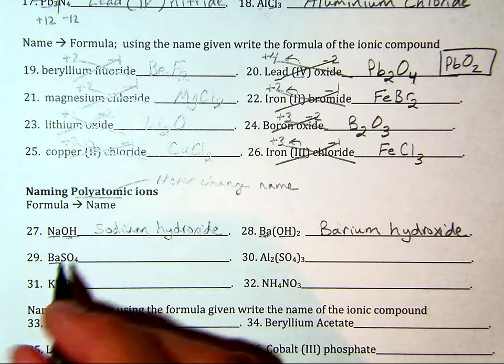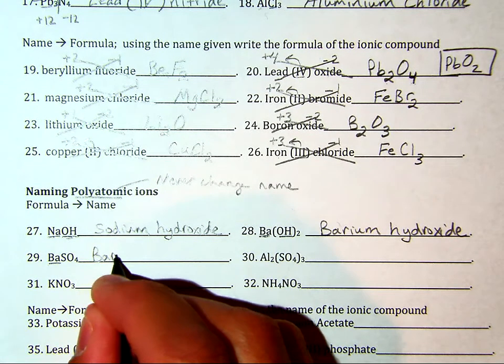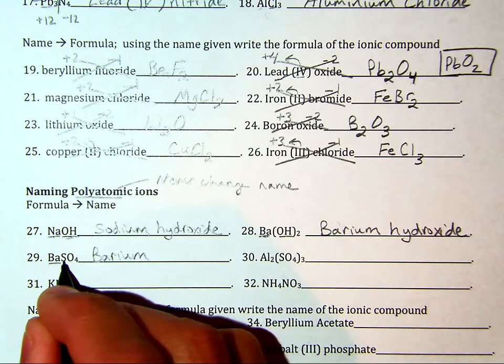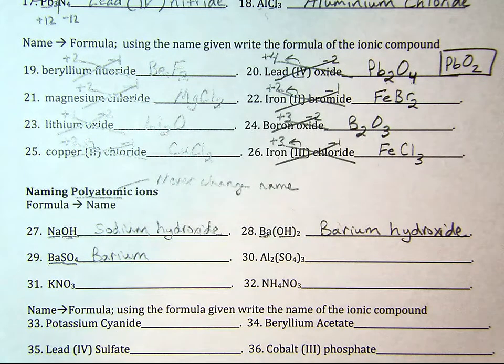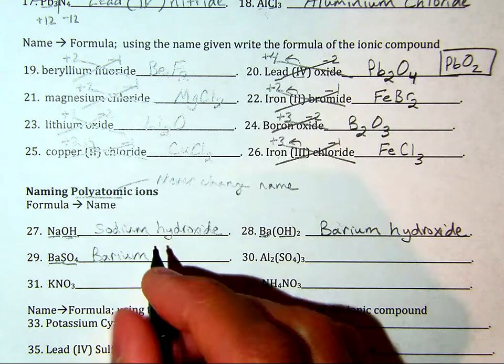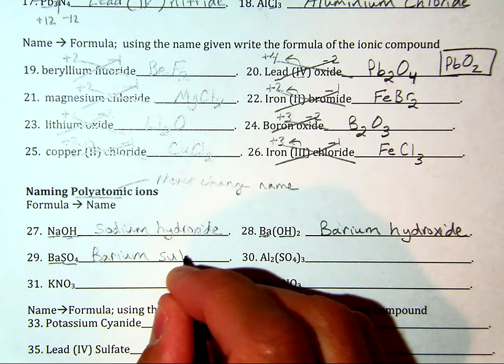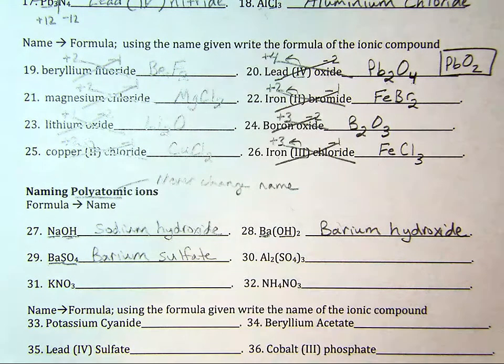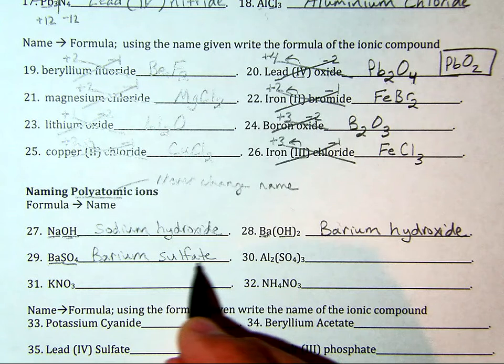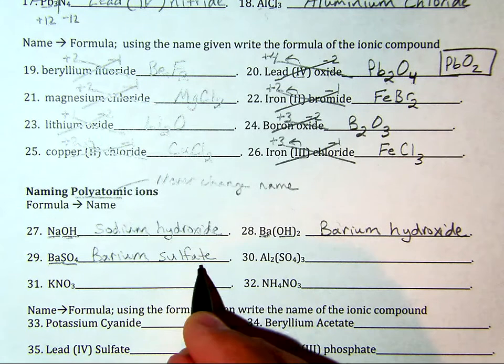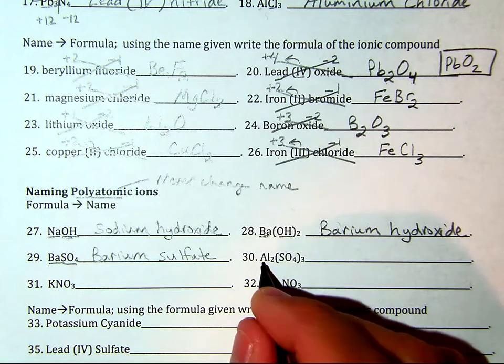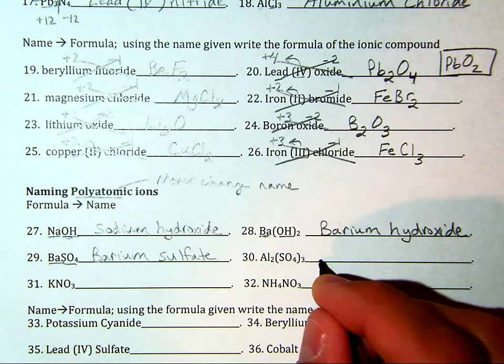Again we have Ba, so that's barium. But this time we've got SO4. If you look that up on your table, SO4 is called sulfate. Okay, and I know it doesn't end in IDE, but for polyatomic ions we never change the name. We just write it down. Barium sulfate.